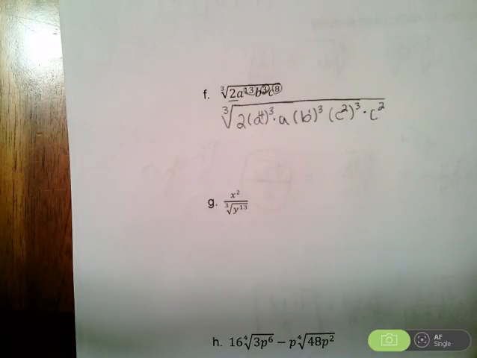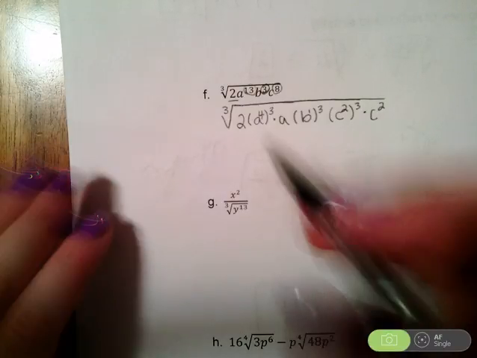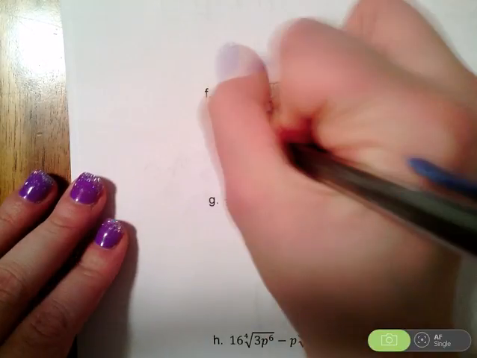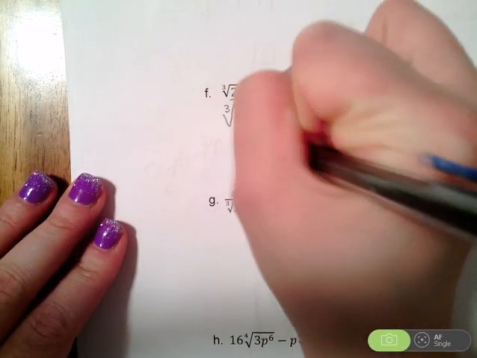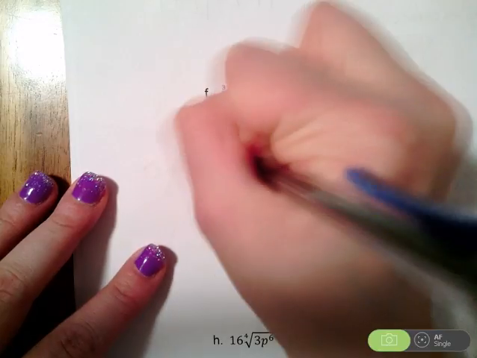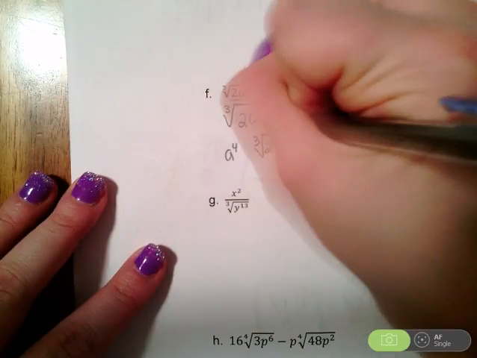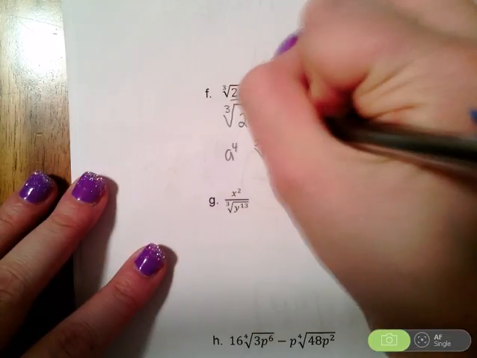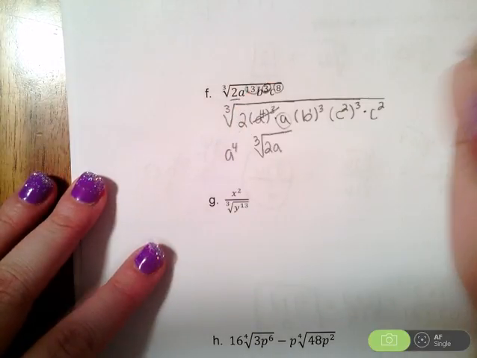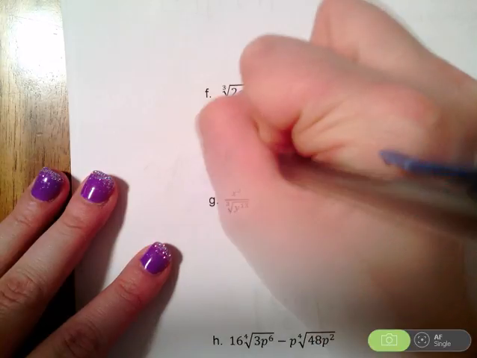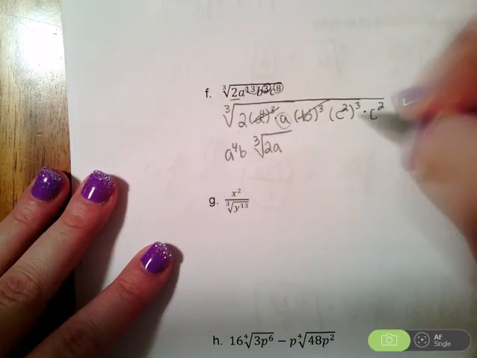And then we basically pull out everything that's cubed, okay? So 2 is not cubed, so it has to stay underneath the radical. There's an a to the 4th, though, so you can bring out the a to the 4th. Okay, I'm gonna cross them out as we go. You are still left with an a underneath. Don't forget about that. We can pull out a b, okay? And we can pull out a c squared.